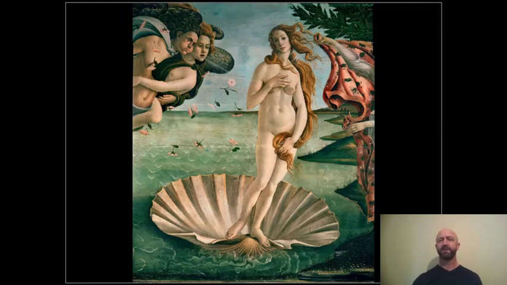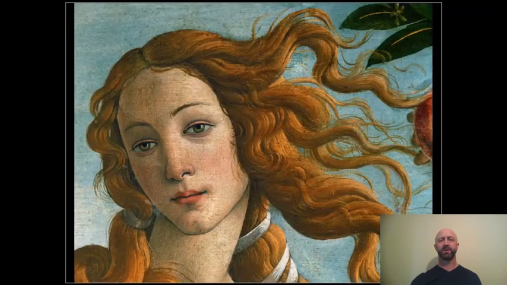Let's get up here a little bit closer on her. There's that perfect, beautiful face, very symmetrical, based upon the model Simonetta Vespucci. You see the emphasis on line. He's not trying to make hair look like it really looks. He's emphasizing these beautiful S-curving lines all the way through, rather than how hair looks.